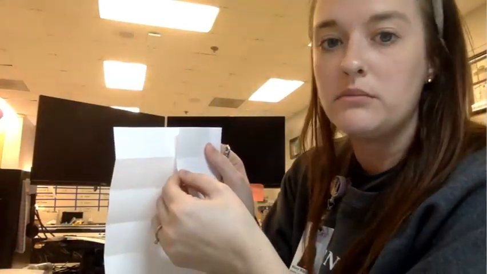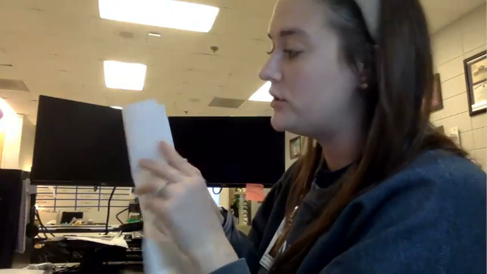So bring one edge a little more than middle, 1/3. Okay, bring it over 1/3, and then you're going to make that crease. Bring the other edge over the rest of the way, and it's okay if they're not all the same size. Okay, now you have 3 sections.